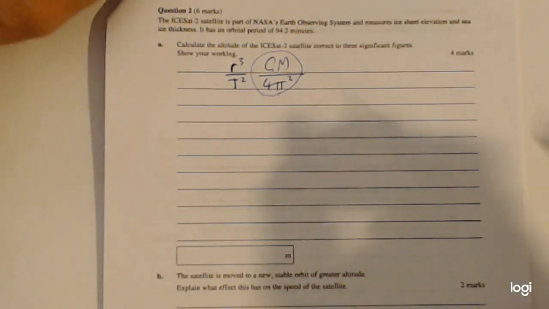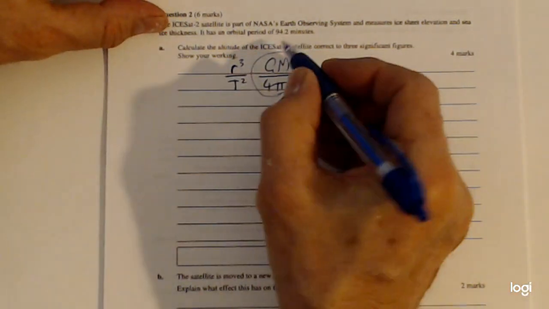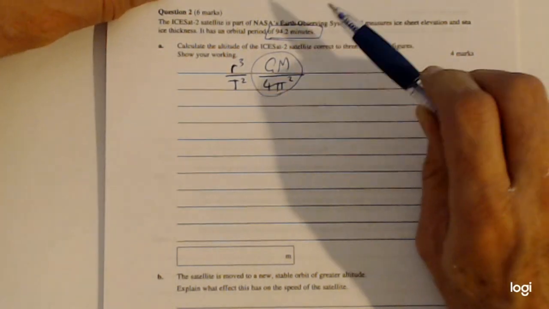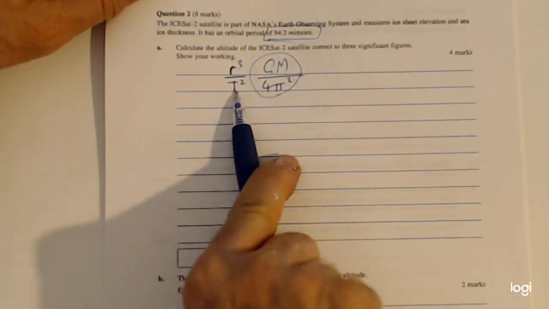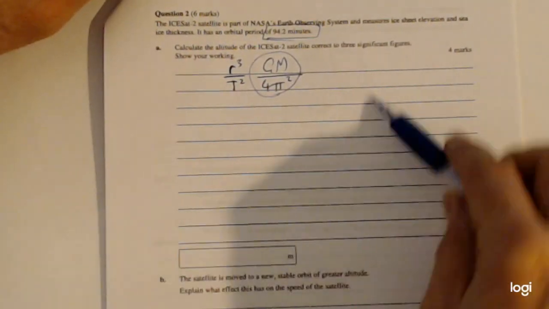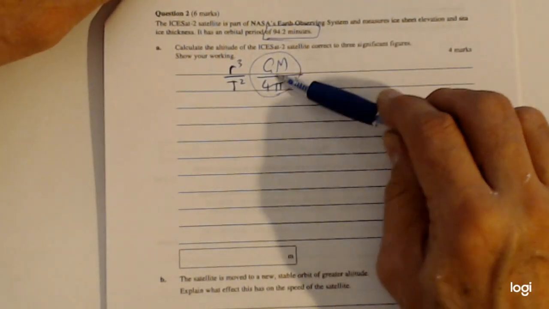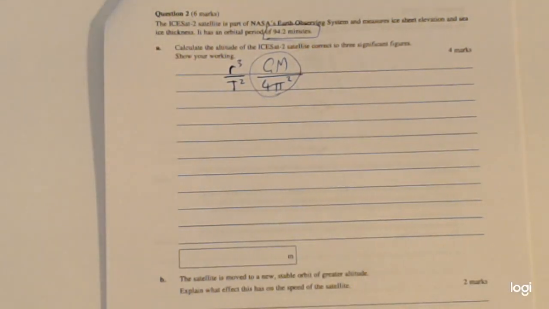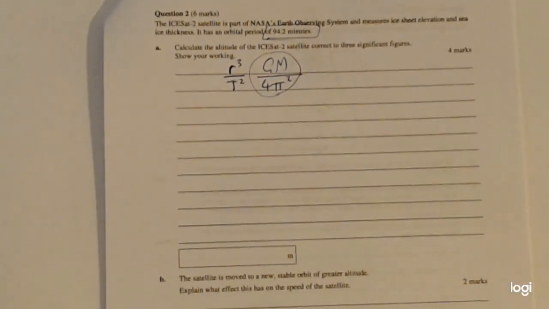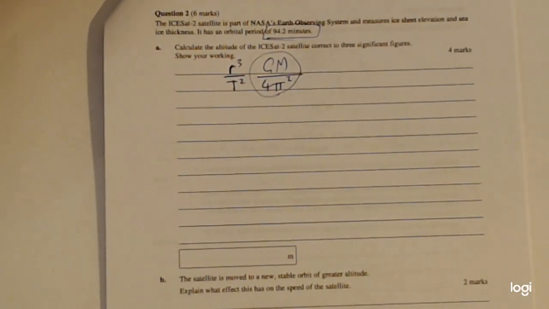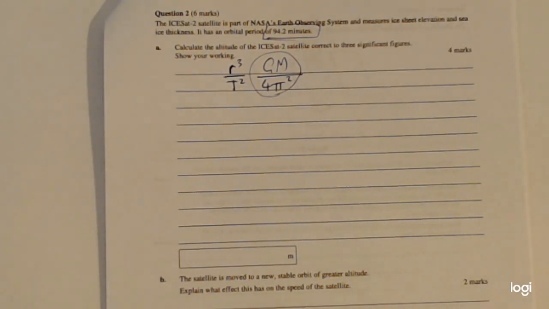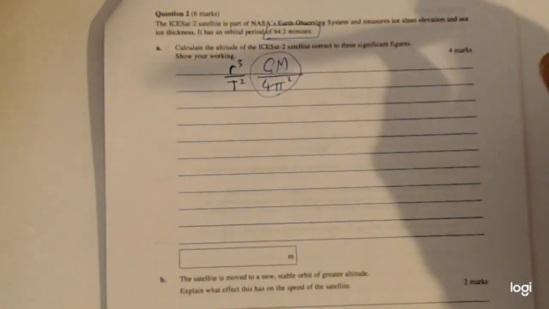So all you have to do is convert this to seconds. Time is always in seconds, always throughout physics. So convert that to seconds and put that there. Grab the Earth's mass from the data sheet, put that there. G is on the data sheet as well, and you're going to solve that for R. The radius comes to 6.86 by 10 to the 6 meters.